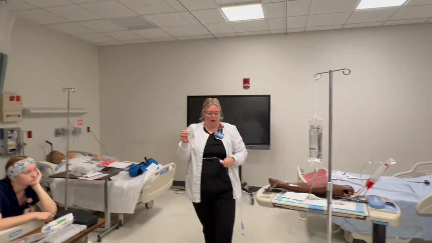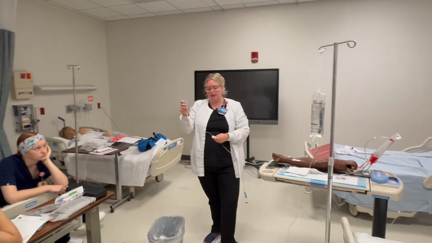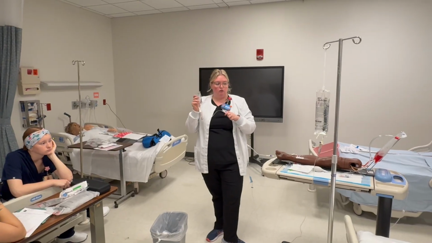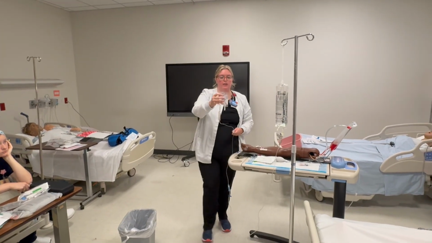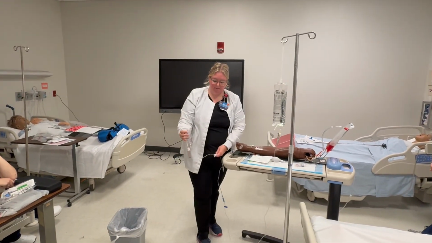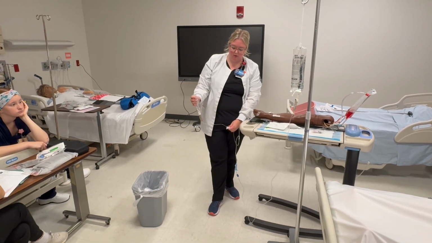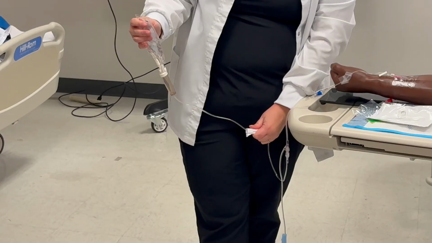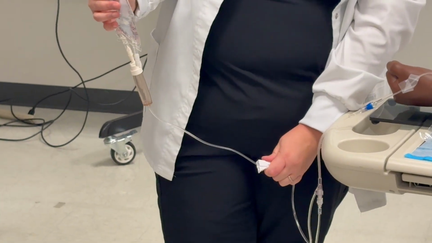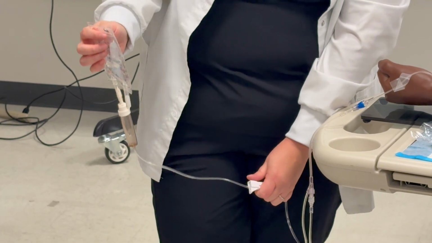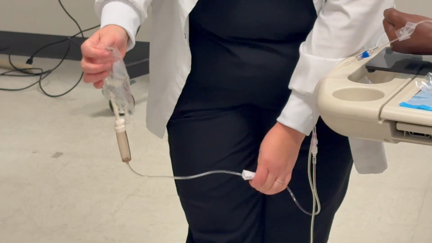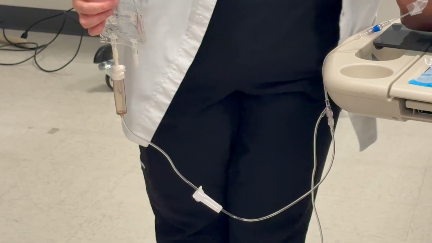So I'm going to, with this in my hand and my hand on the roller clamp, hold this below my primary bag, okay? And you're gonna watch, hopefully it works. Okay, it's working. You're gonna watch the primary fluid flow backwards into here very slowly because of where this is.